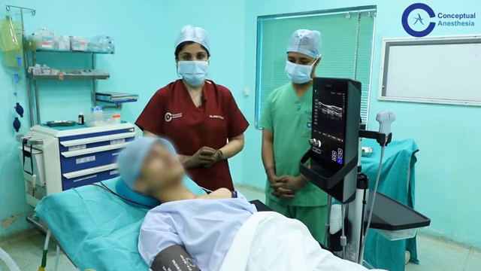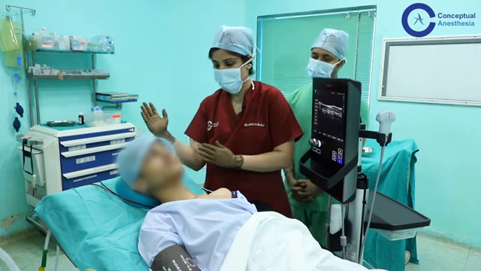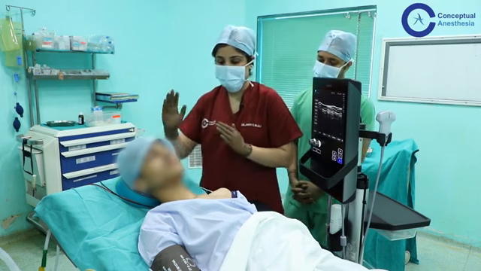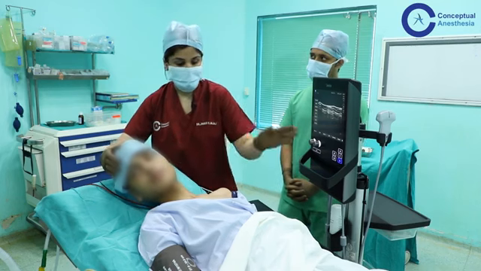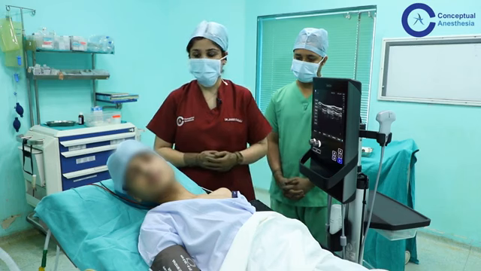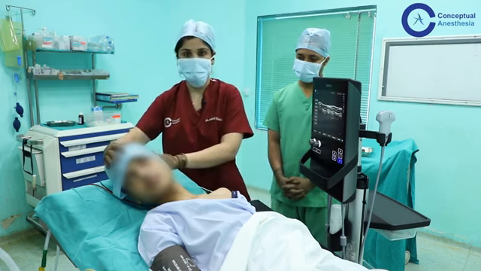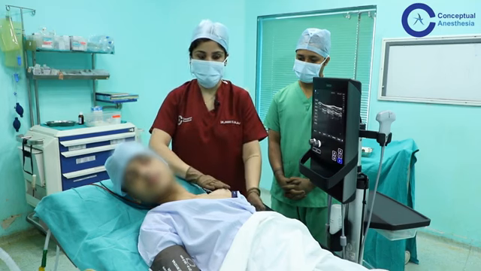What is the ideal position? The ideal position is that you have a slide back up of 45 degrees. You will ask the patient to move his head to the opposite side. This is the hand that I want anesthetized. This is the position that we want. The patient's head will be turned to the opposite side. This is the hand that I want anesthetized.